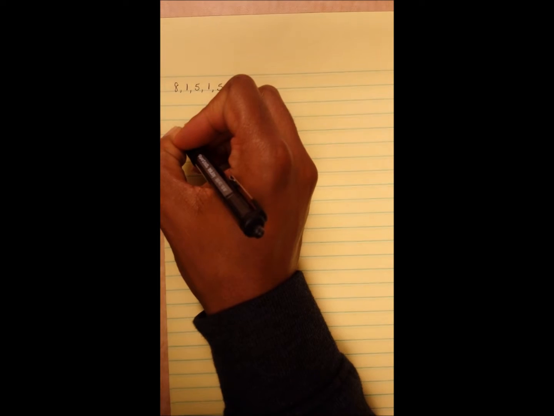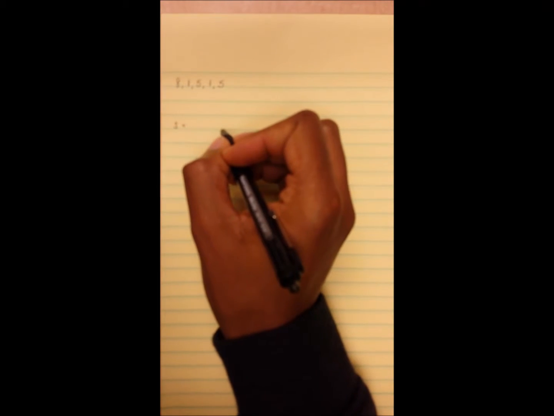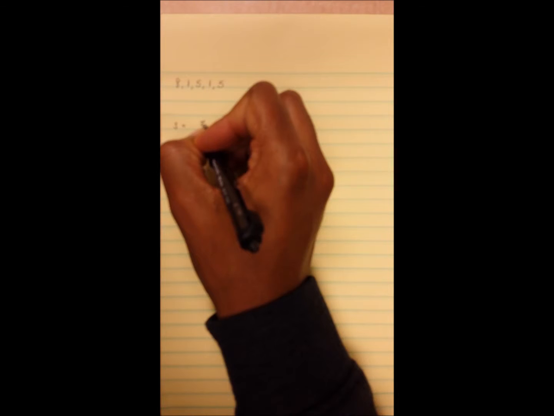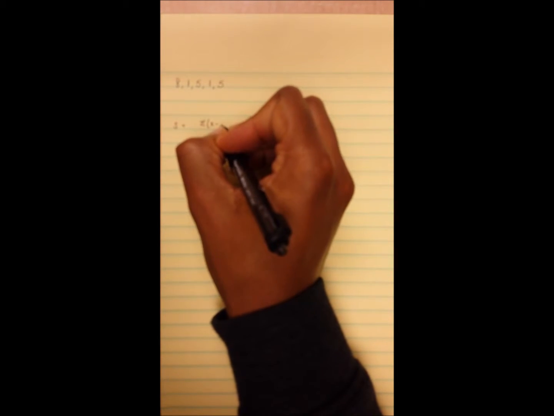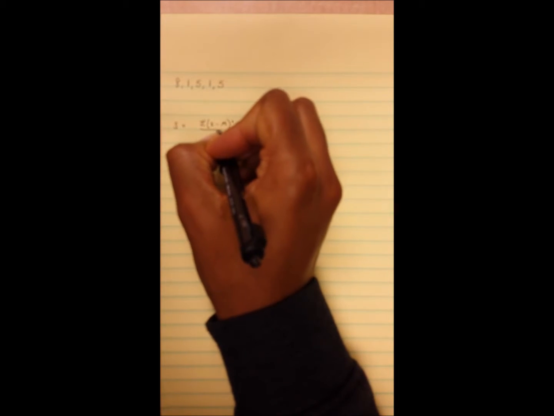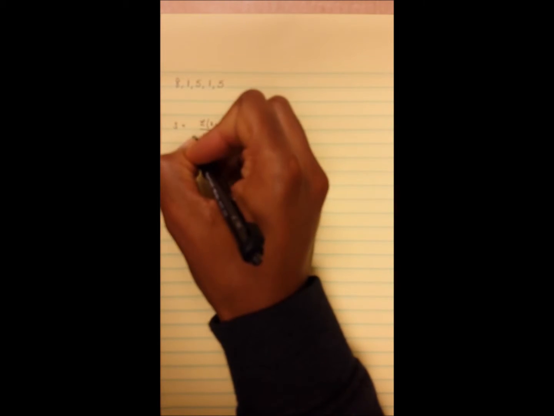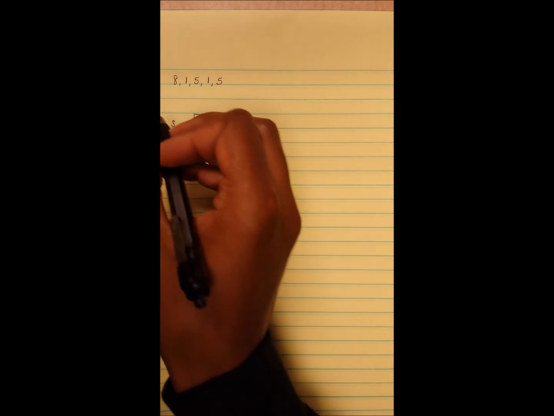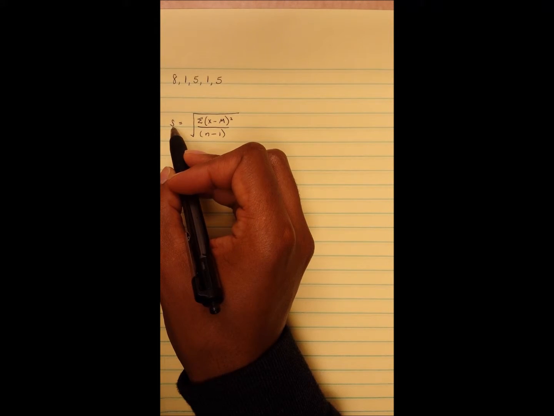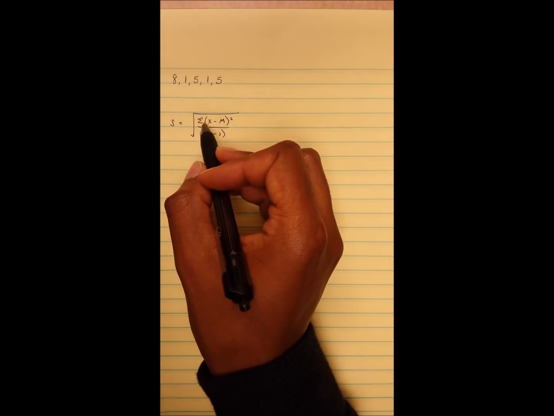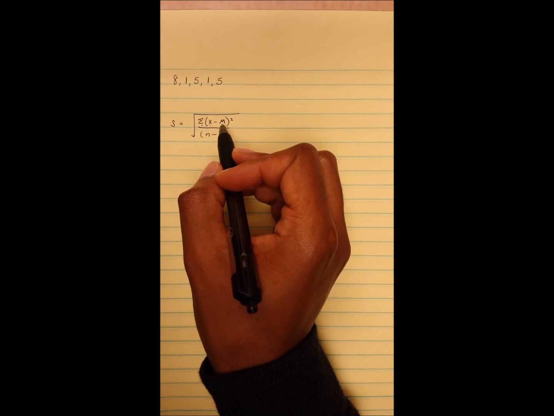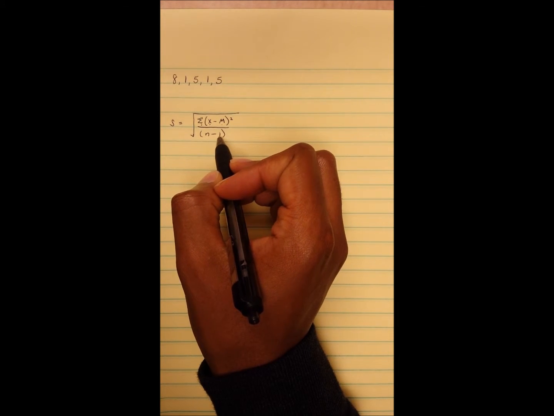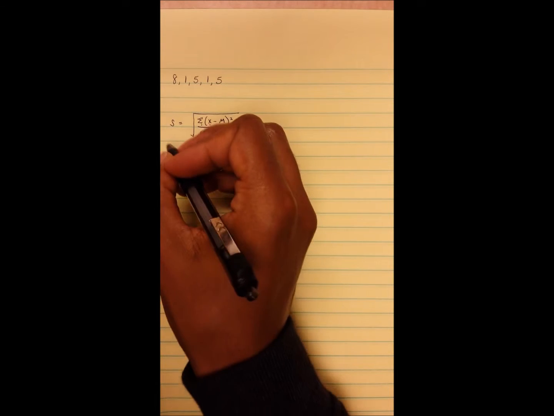So let's start by writing out the formula for the standard deviation. That's simply lowercase s, which means sample standard deviation, equals the square root of sigma, parentheses x minus sample mean, squared, over n minus 1. Sigma stands for sum, x stands for raw score, capital M stands for the sample mean, and this n minus 1 is the degrees of freedom in the denominator.